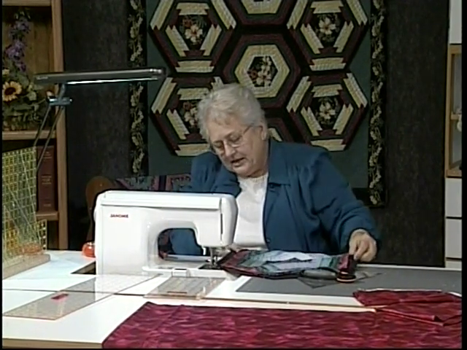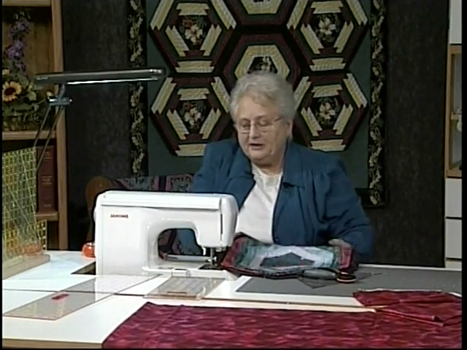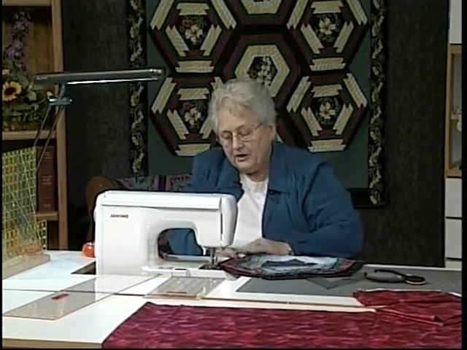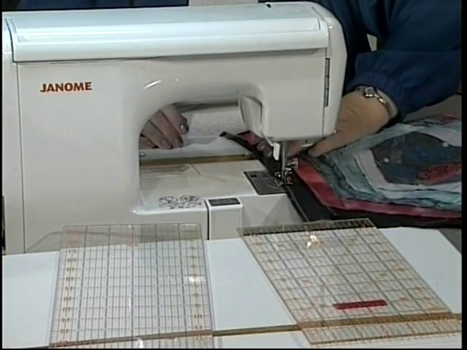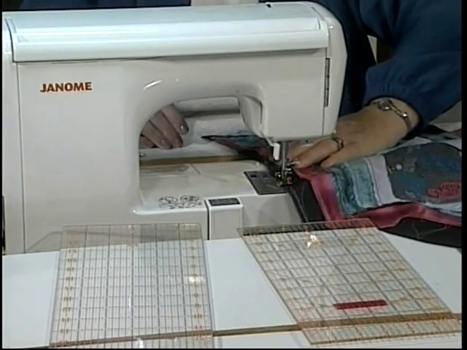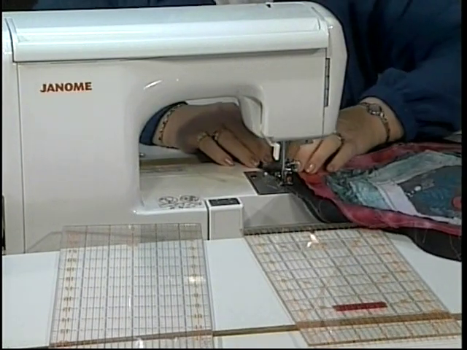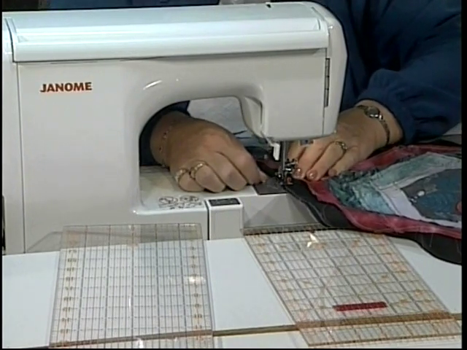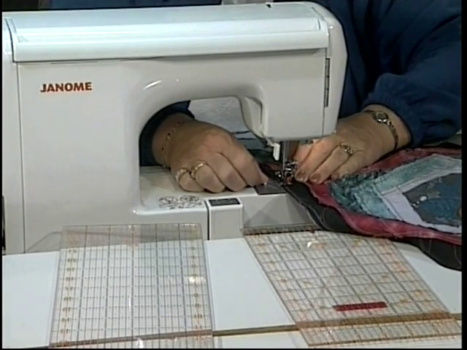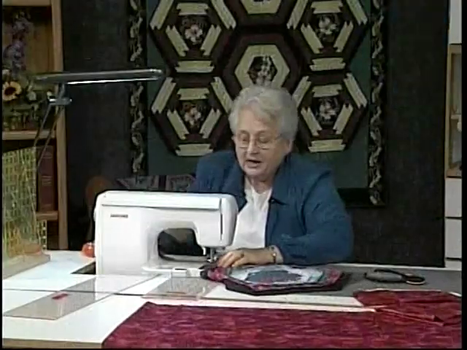And I want to keep my edges together, and with your fingers hold that pin where it's pinned together. Put a little bit of pressure on the fabric. Okay, and again, I'm not going to sew over the pin, but about 1 stitch before the pin, I'm going to take it out.